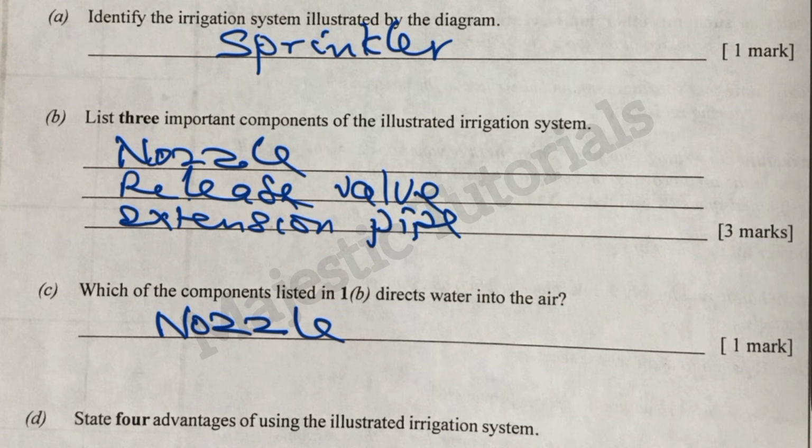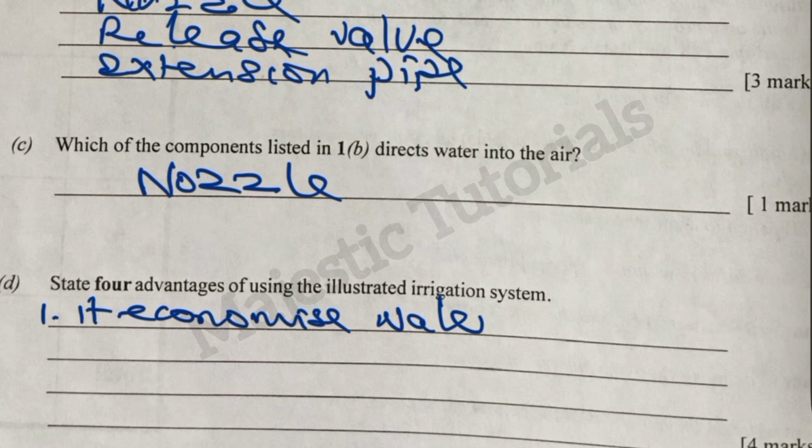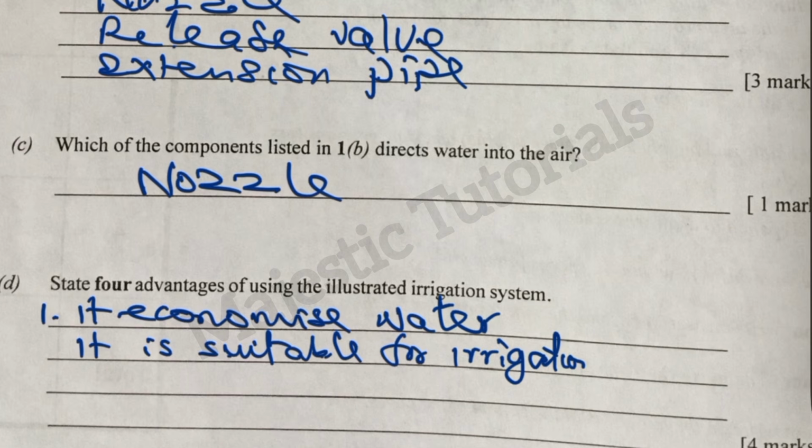You got that? So D, state 4 advantages of using the illustrated irrigation system. The advantages are: 1, it economizes water. You're free to say it saves water. Number 2 is that it is suitable for irrigating large area of land.